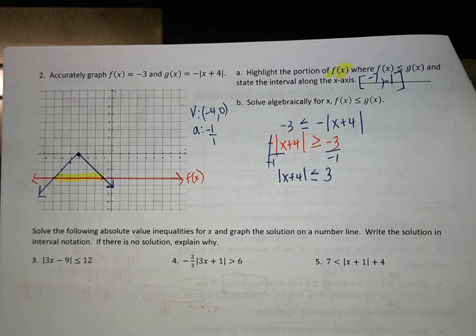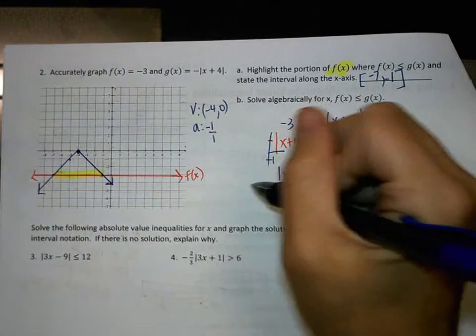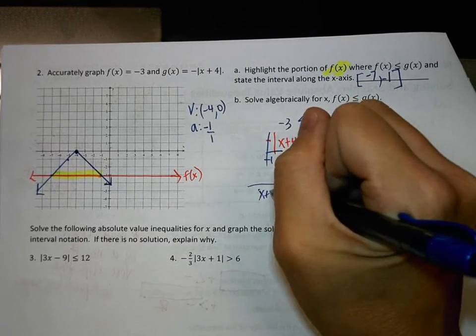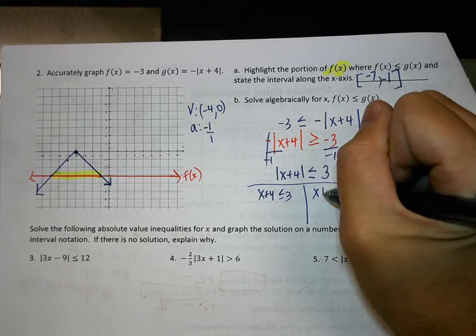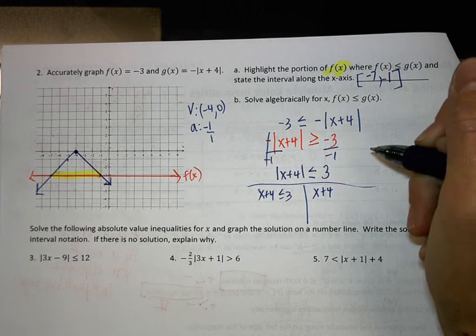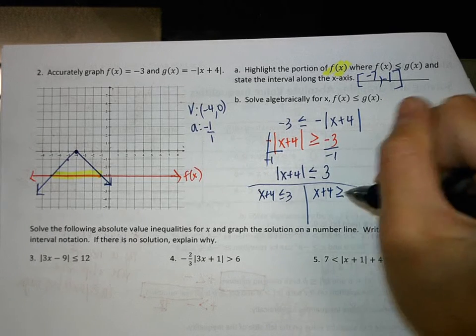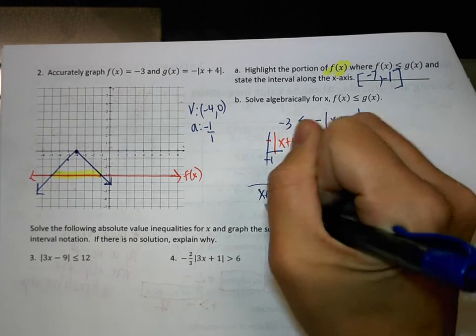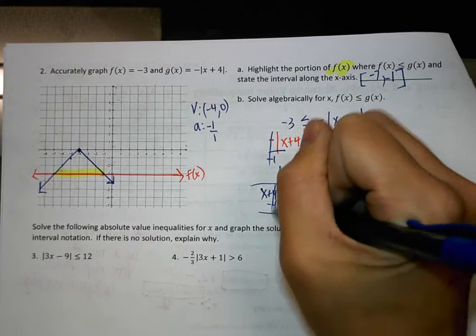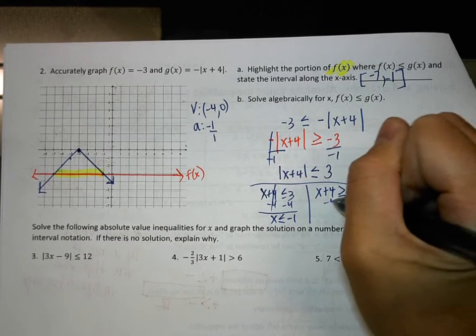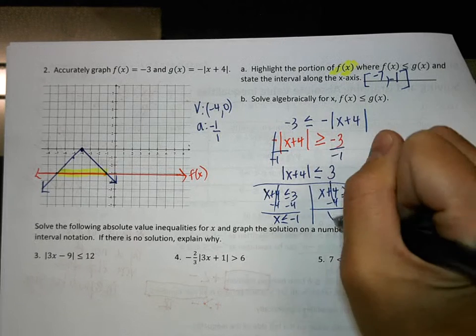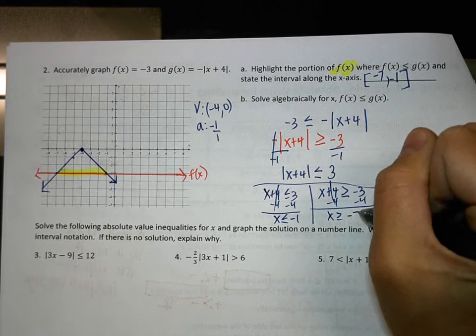And so we end up with x plus 4 is less than or equal to 3, and then the other one is x plus 4 what? Greater than or equal to -3. So we subtract 4 from both sides. We get x is less than or equal to -1. Here we subtract 4 from both sides, and we get x is greater than or equal to -7.